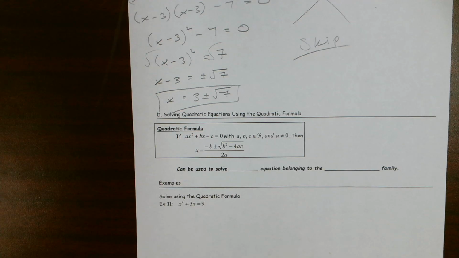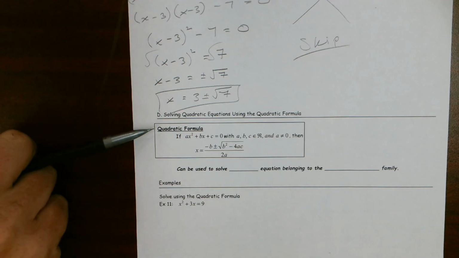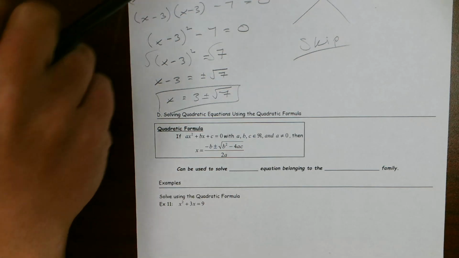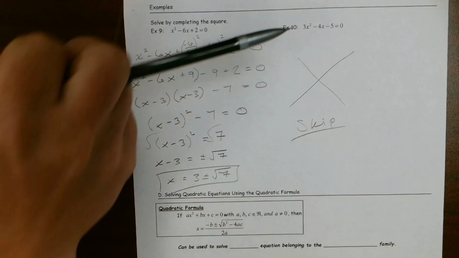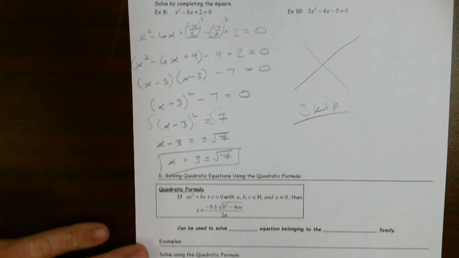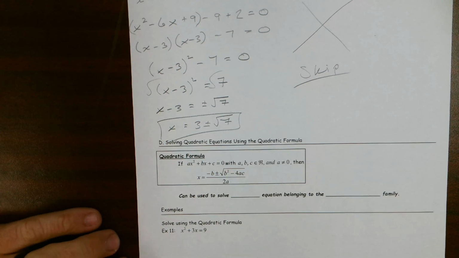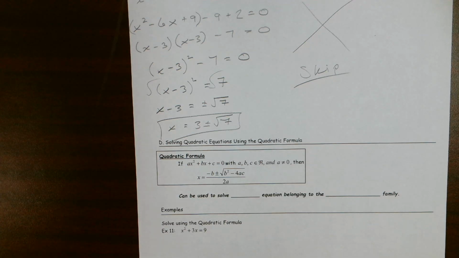Okay, so now we're going to jump down and talk about using the quadratic formula to solve quadratic equations. The quadratic formula will always work. So maybe you don't want to use completing the square, like in this one up here that we were allowed to skip. Maybe you don't want to factor it, maybe you're not good at factoring it, maybe you don't want to use the square root property. You can always use the quadratic formula if it's a quadratic equation to solve it.